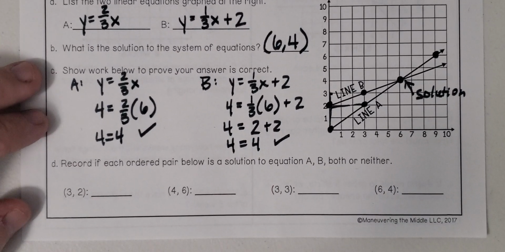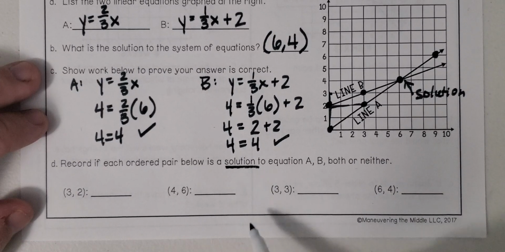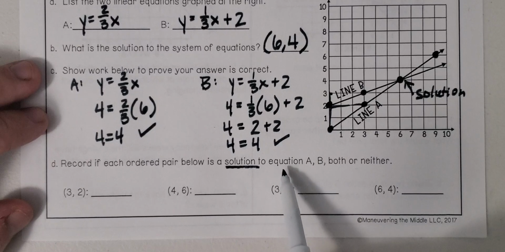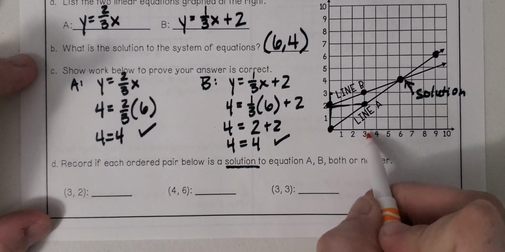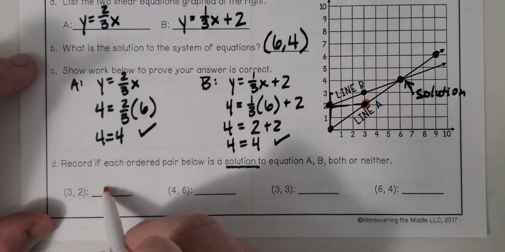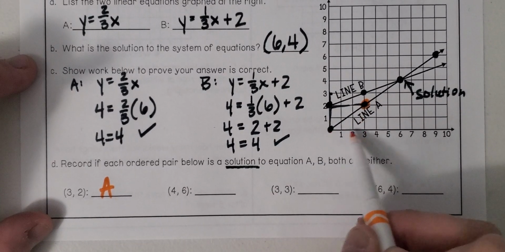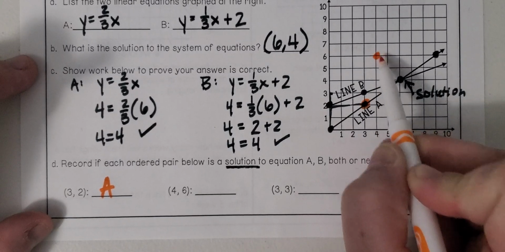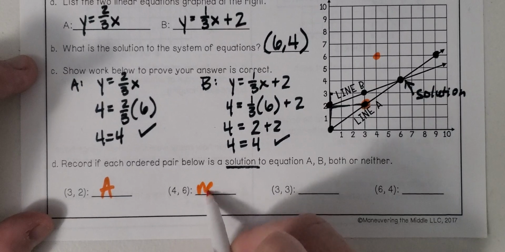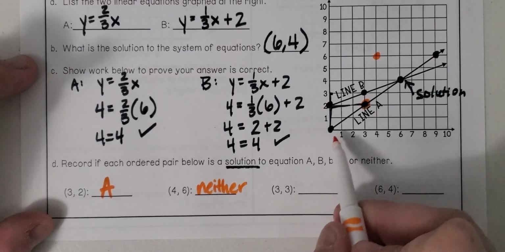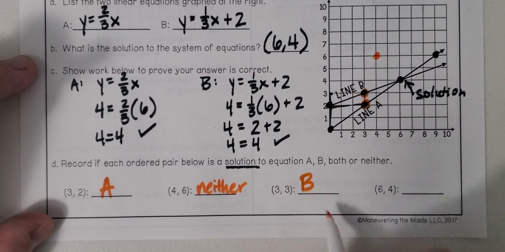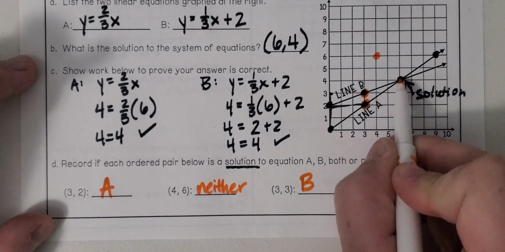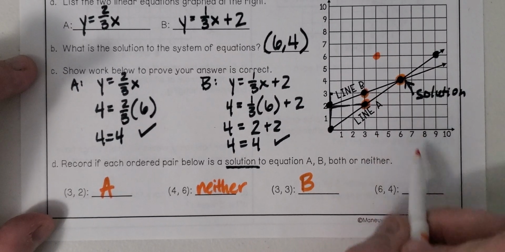On the last one, it says record if each ordered pair below is a solution. So a solution, remember, is a point that lands on the line to equation A, equation B, or neither. So 3, 2. If I find 3, 2 on my graph, that is only on A. If I find 4, 6, that point does not land on either, so that would be neither of the lines. If I find 3, 3, that would be only on line B. And then 6, 4 again is our solution point, and it works for both of the lines.